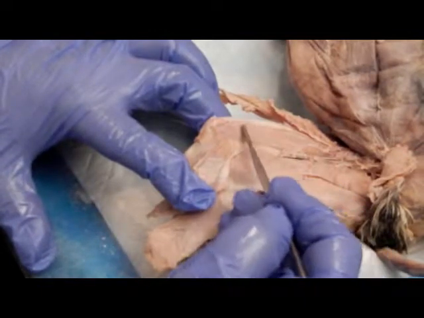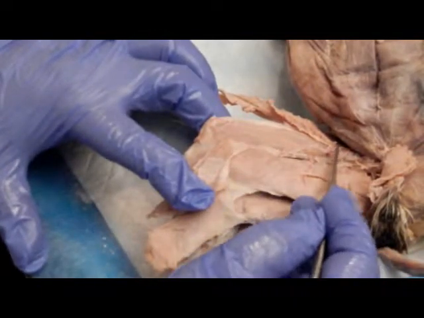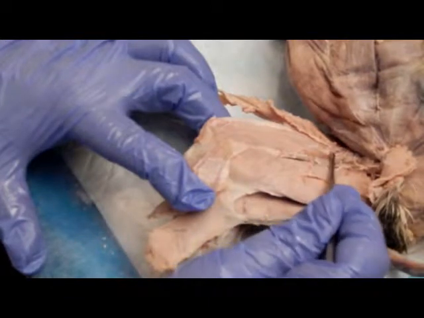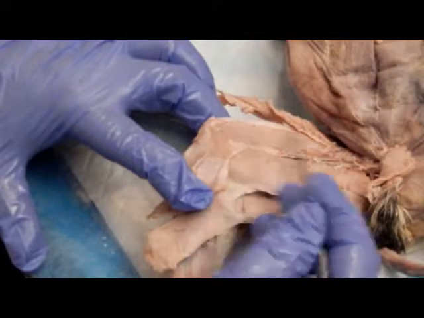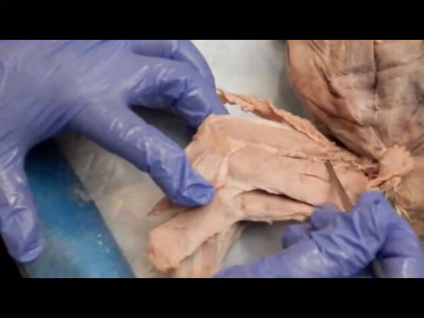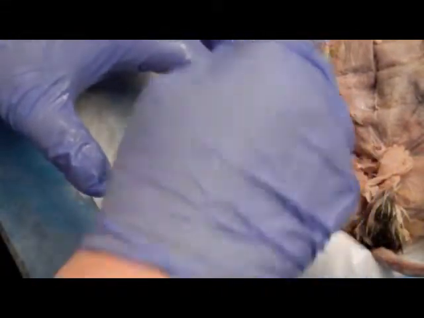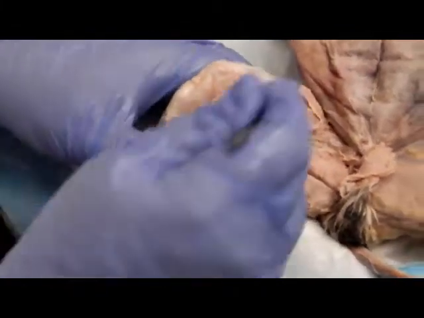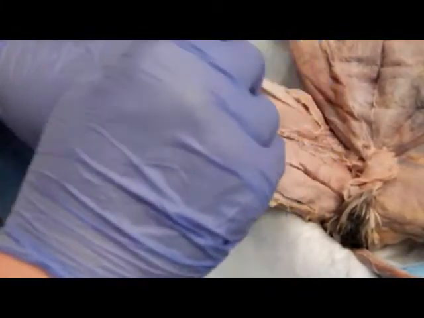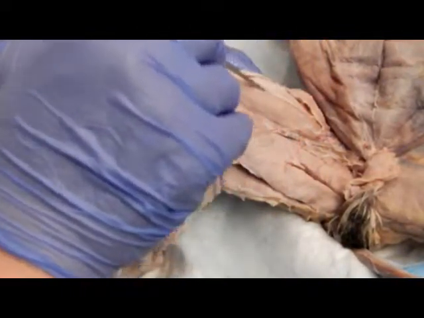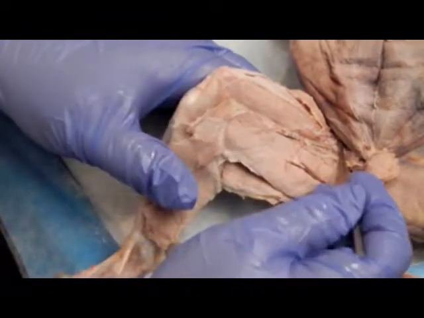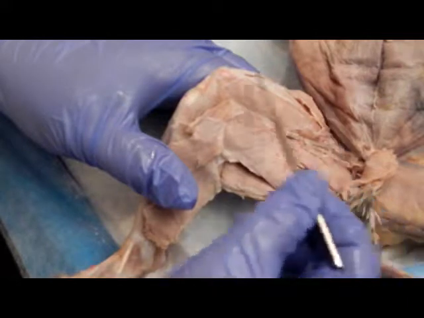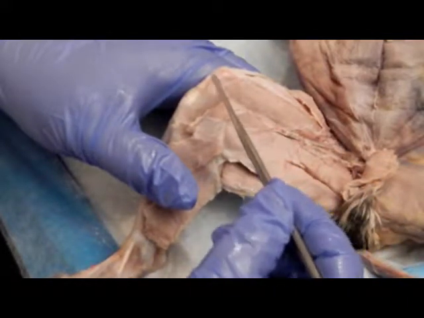This is the vastus medialis. Its origin is the femur, its insertion is the patella and adjacent ligaments, and it's the extensor of the shank. This muscle here is the rectus femoris. Its origin is the ilium near the acetabulum, and the insertion is the patella and adjacent ligaments.